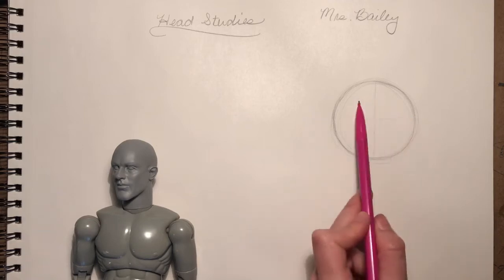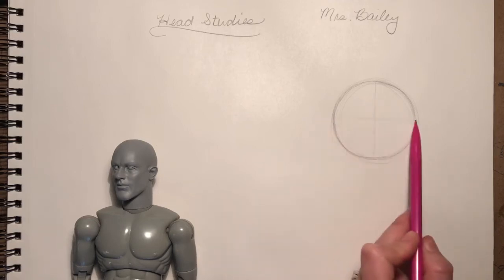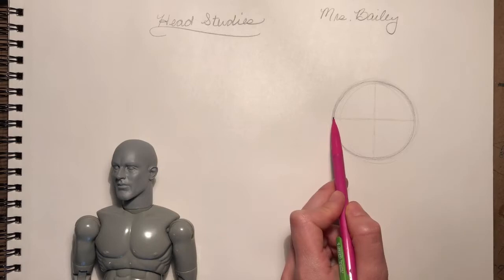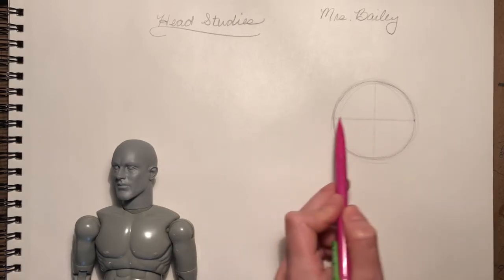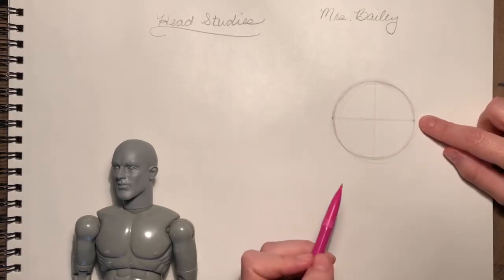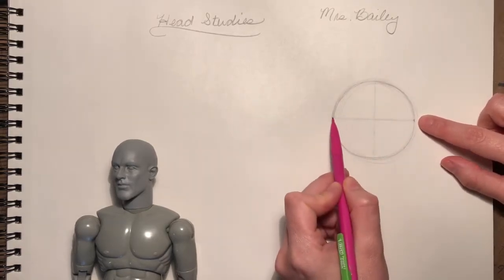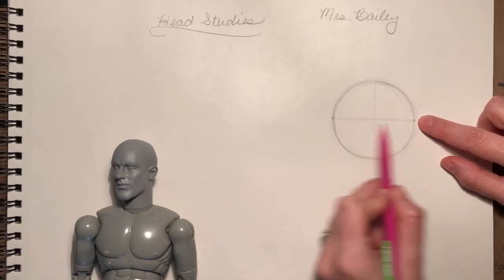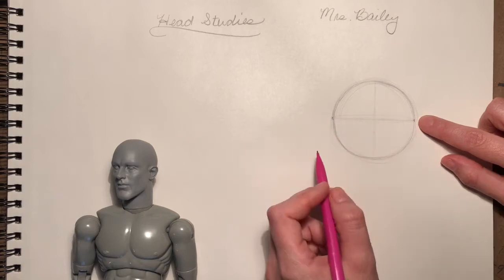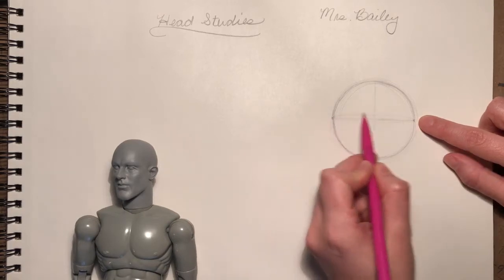That should give you 4 even quarters. And that can also help you see if you've got a circle, if all those pie slices are the same size. With this half mark here, we're going to visualize this edge and this edge, and we're going to view this as a little bit like a globe, and we're going to create from here to here a very, very flat elliptical shape like the equator on the Earth.